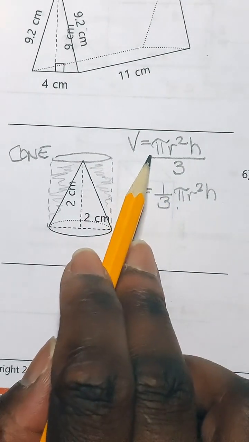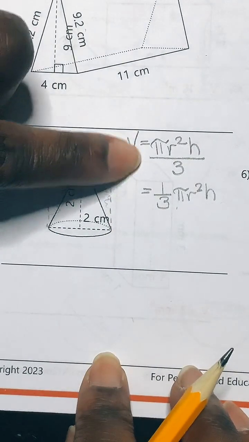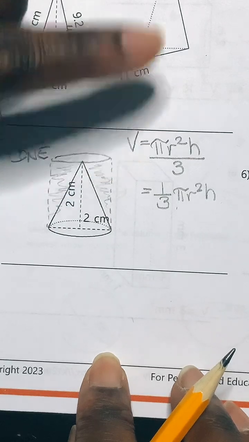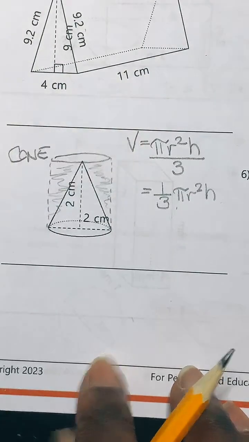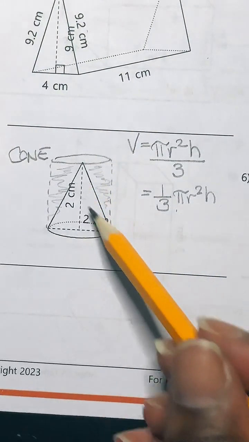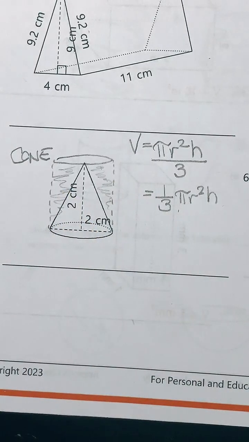This and this mean exactly the same thing. That's why you're dividing the volume of a cylinder by 3, because the cone takes up 1 out of the 1, 2, 3 spots in a cylinder.